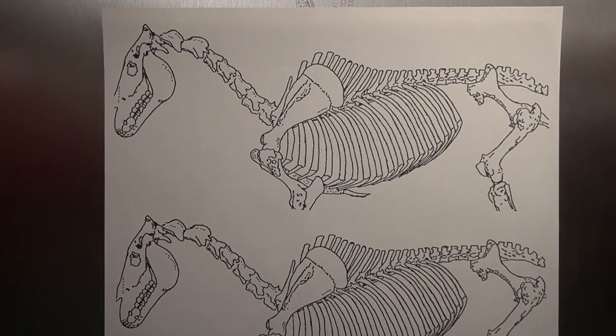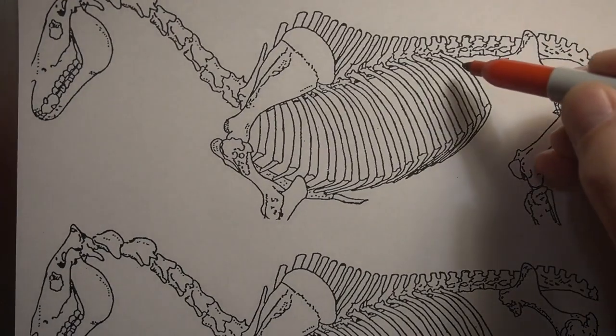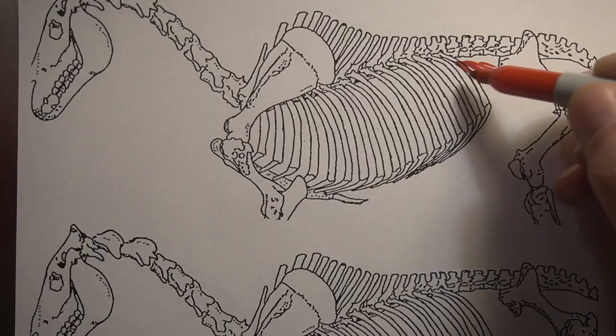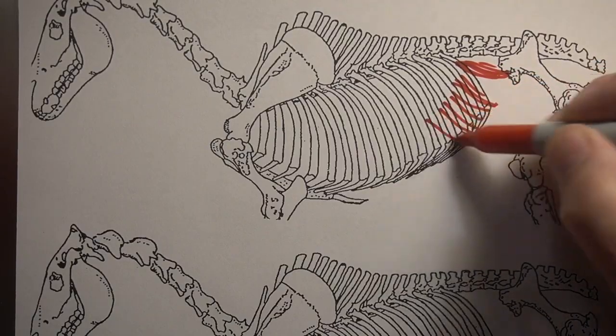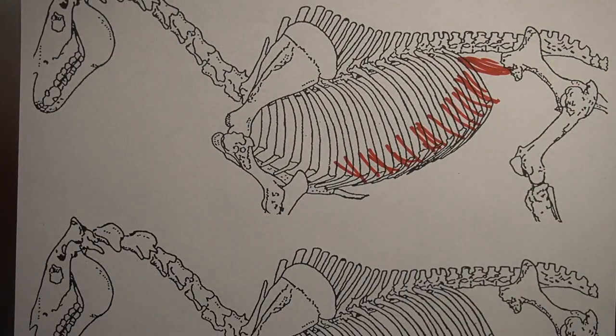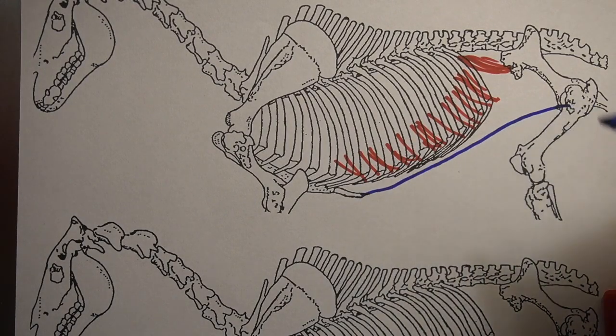Okay, very briefly, I want to show you the abdominal muscles, external abdominal oblique coming off the rib cage over towards the tuber coxae. All the muscular parts coming down, descending like so. And then ventral midline of this animal would come up like this.